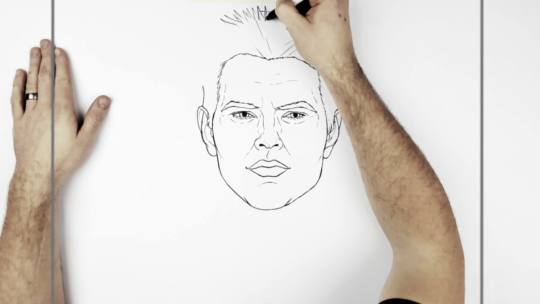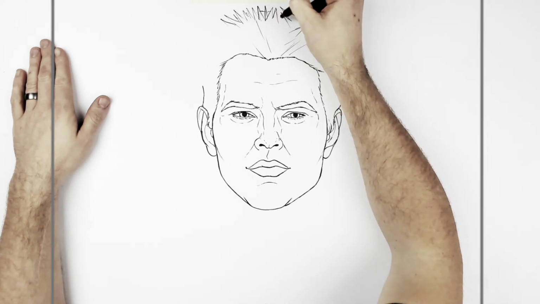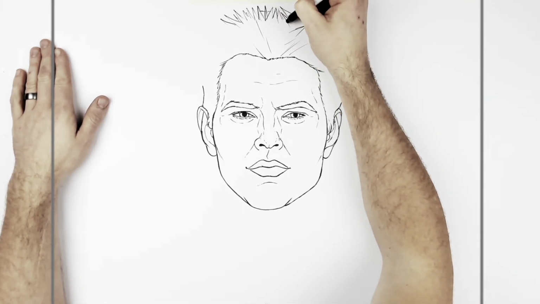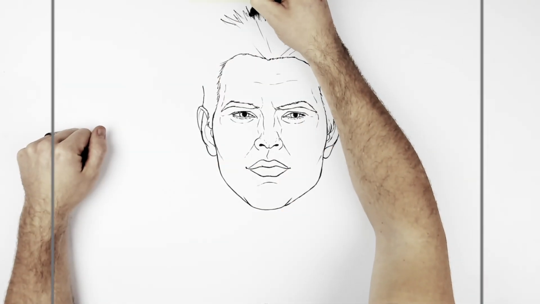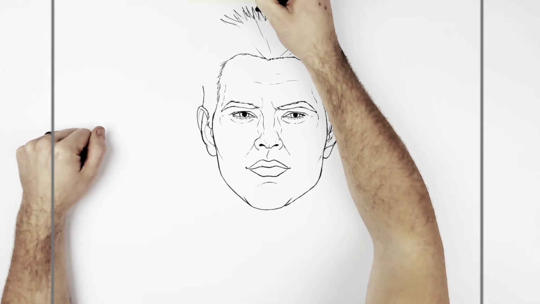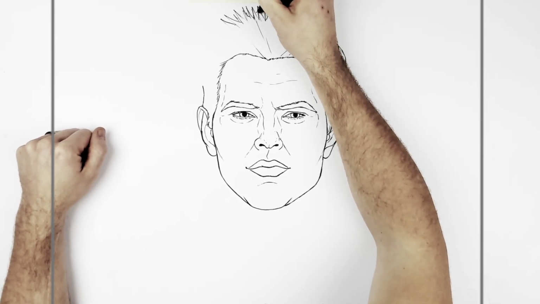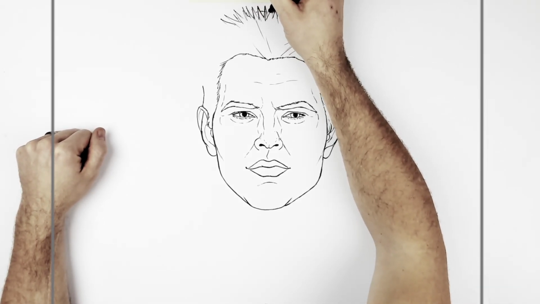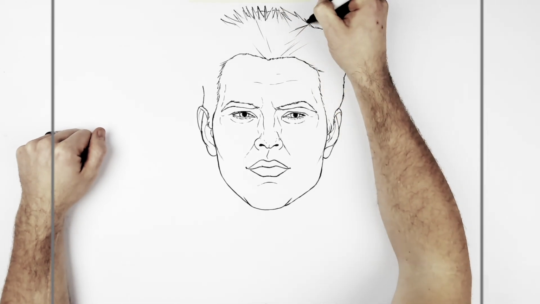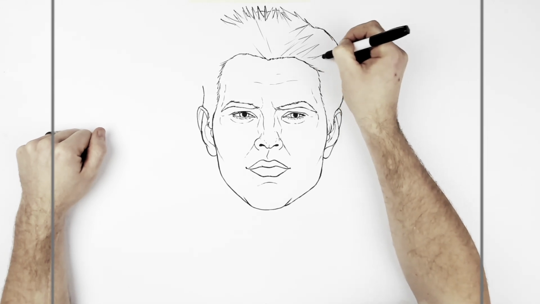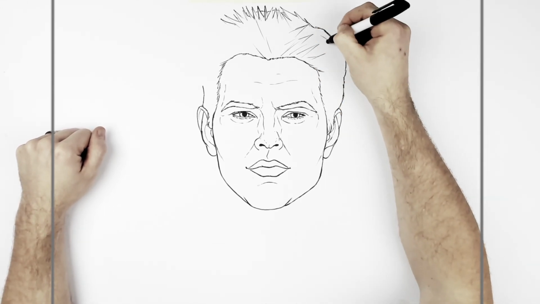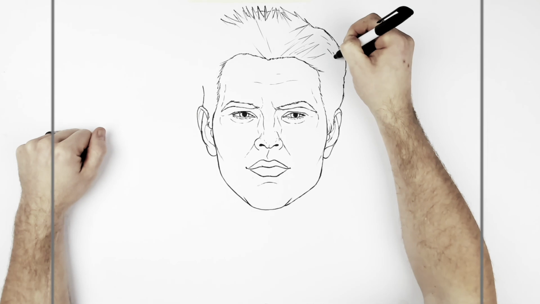There's a bit in behind. Right, like this kind of thing. You can see the back of his head in behind some of the spikes, like it curves around here. And then there's all textures sort of going that way.